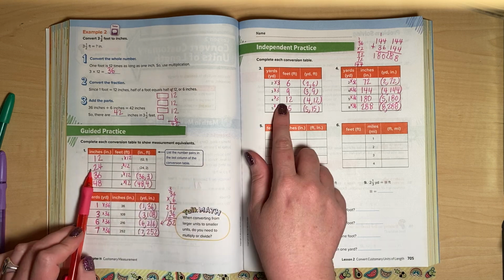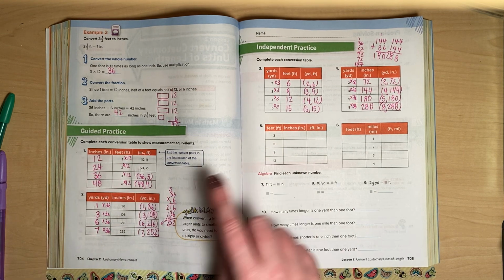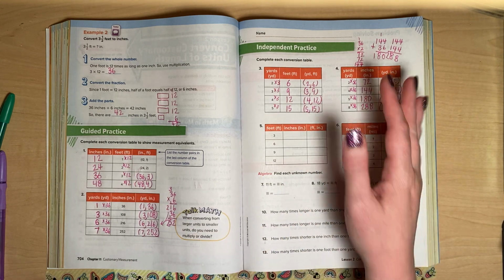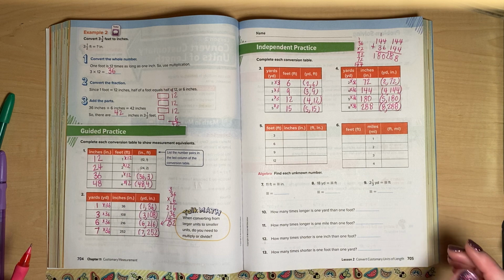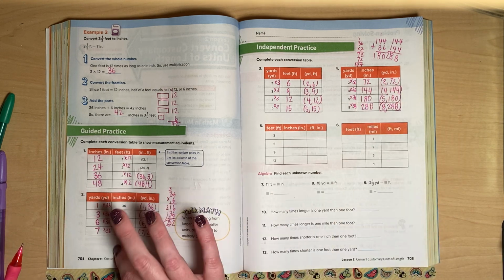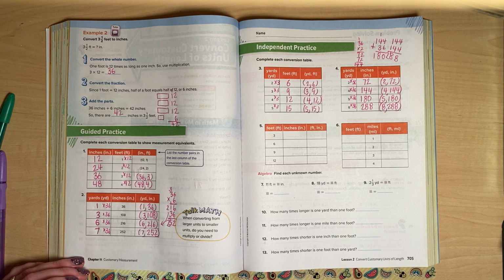What's the inches to feet? Yeah, we haven't done that yet. So we're getting ready to do another one. So yeah, you can kind of make your own charts to help you along the way. These will be good to go back and use. Okay, let's look at question 5.